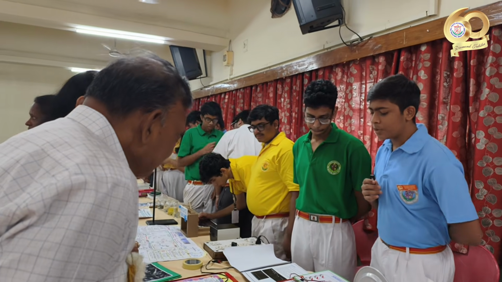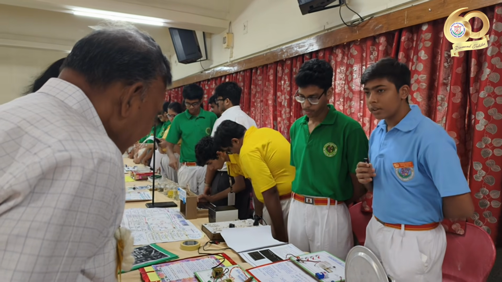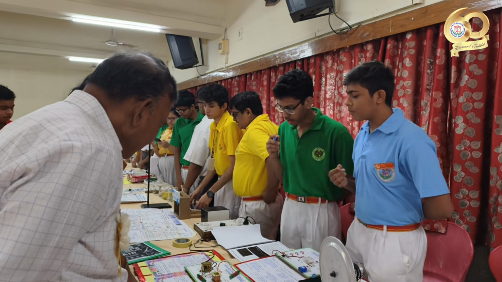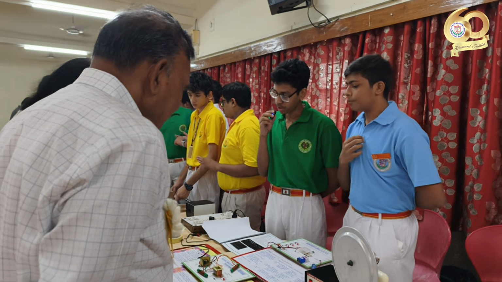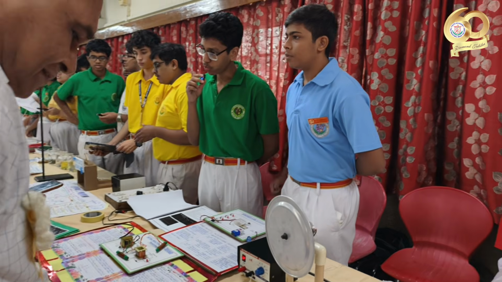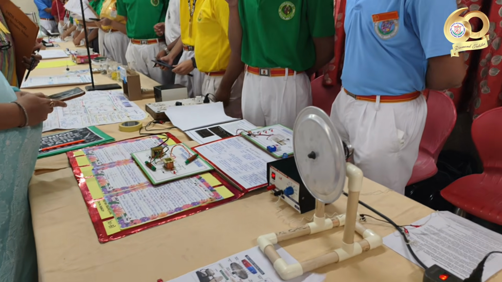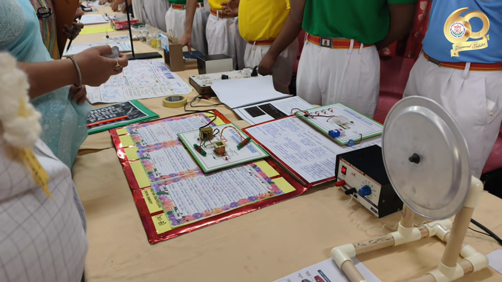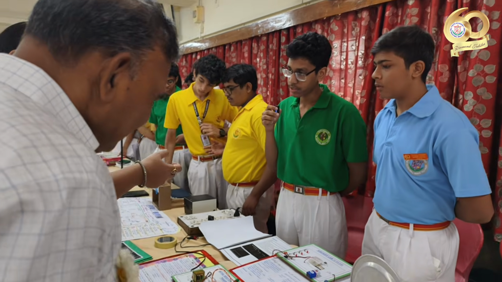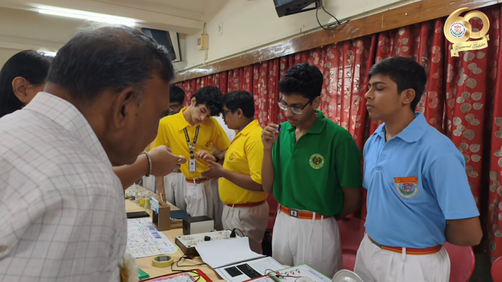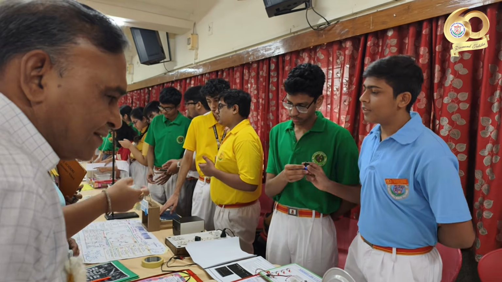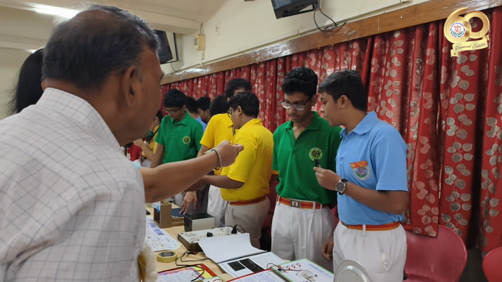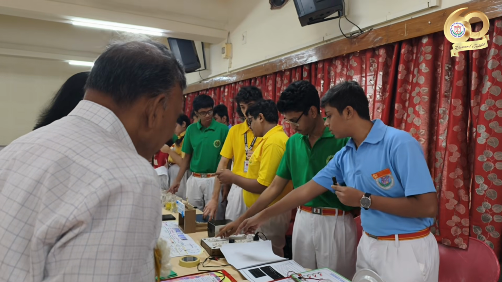Sir, our model is based on mutual induction by a self-designed transformer, and one is on Kirchhoff's law of voltage. Mutual induction is a phenomenon in which the primary coil induces electromotive force on the secondary coil with the help of Faraday's law, and it was discovered by Michael Faraday. In 1831, he discovered this law, and this law basically works on the principles of electromotive induction. We can turn on the model by this.